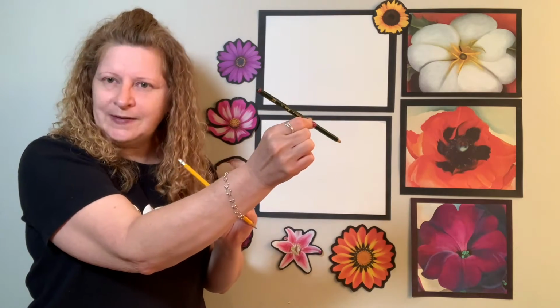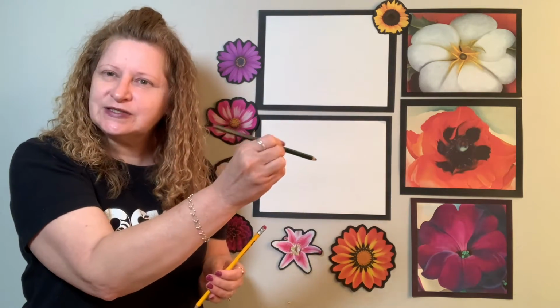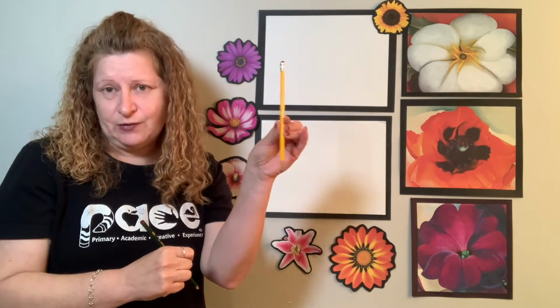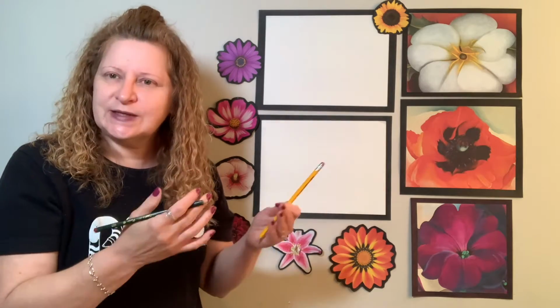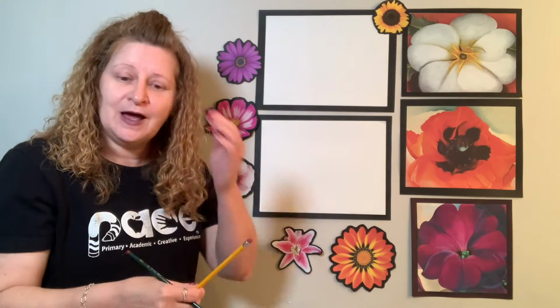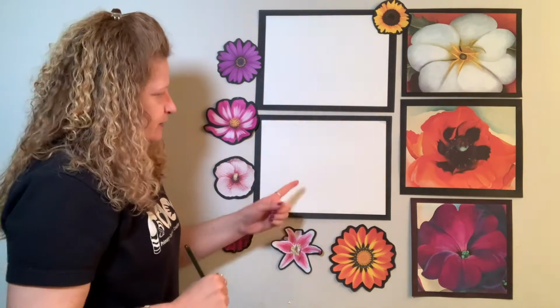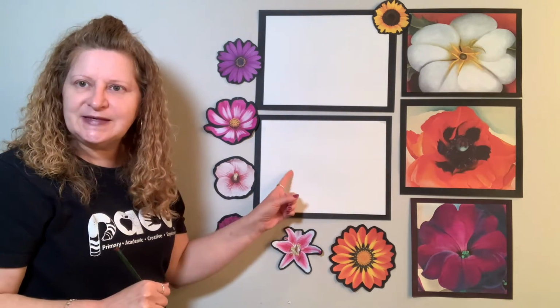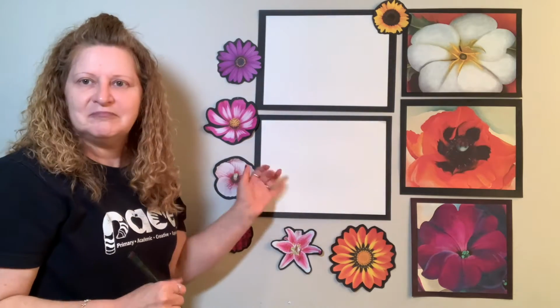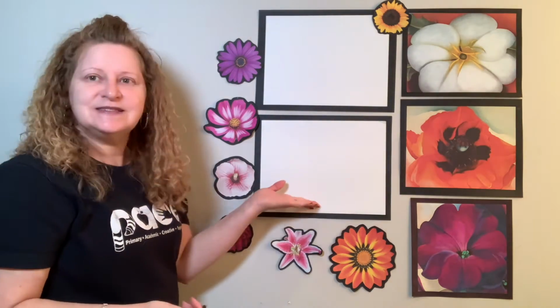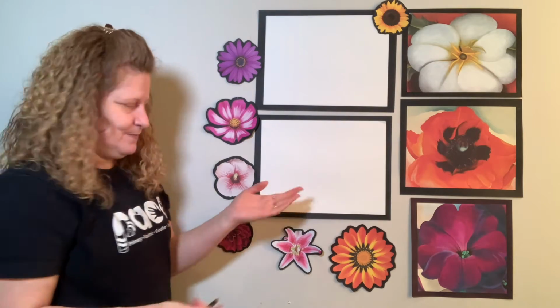This is a drawing pencil. And the reason I'm going to use a drawing pencil instead of our regular writing pencil is because you can see it a lot better when I draw. All right, so the first thing that we're going to do is get our piece of paper, lay it on its side horizontally and put it in front of us. This is going to be our practice paper.